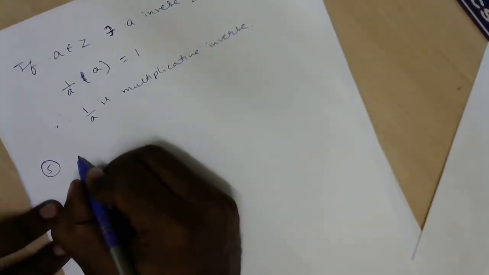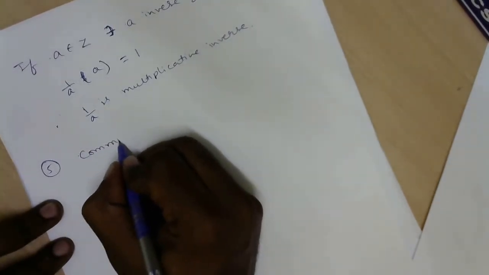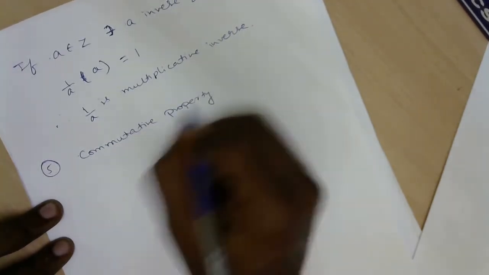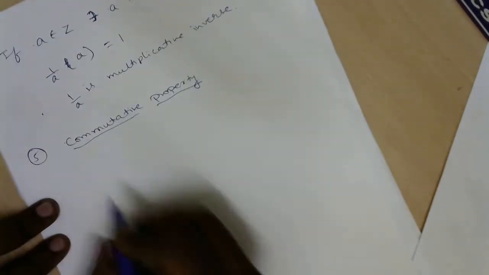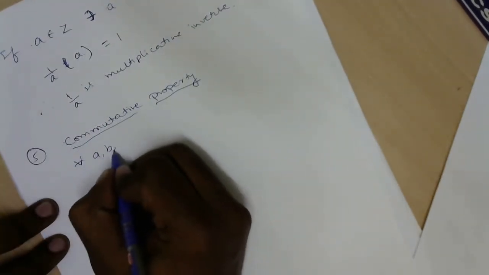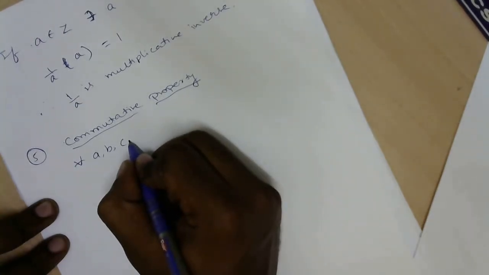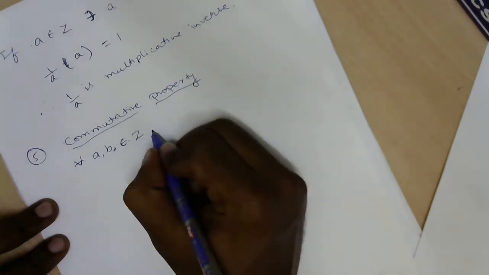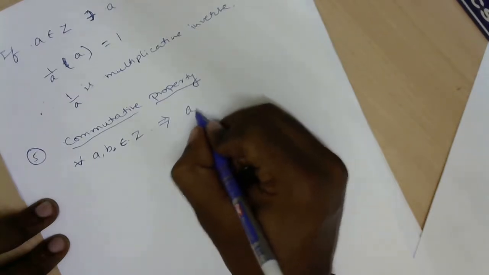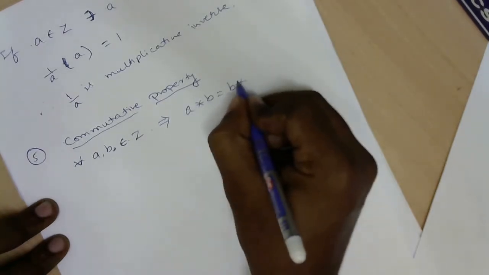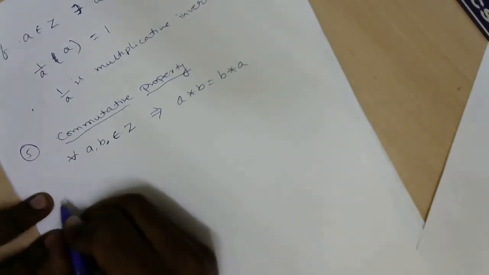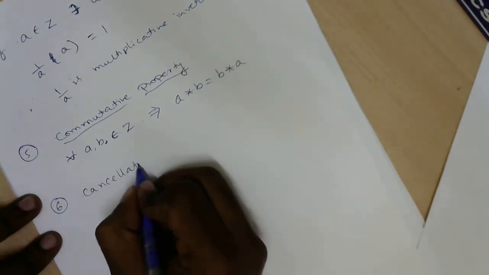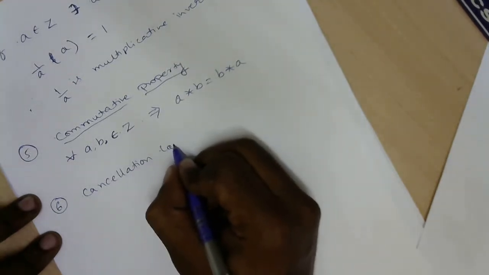Fifth one here, commutative property. For all a, b belonging to Z, a star b equals b star a. Next one, cancellation law.